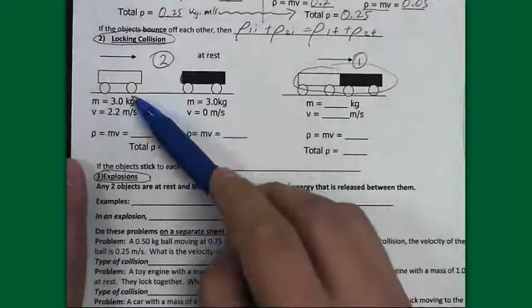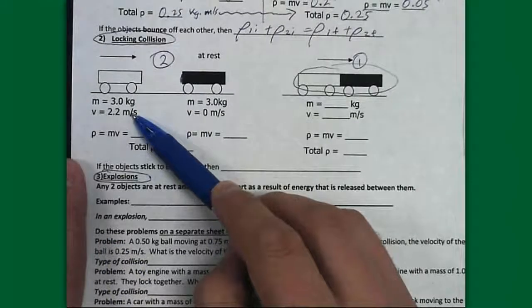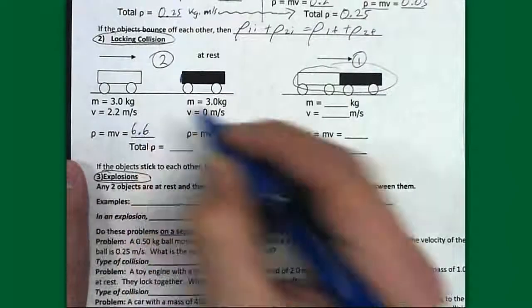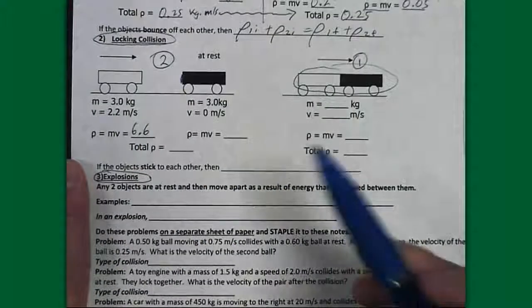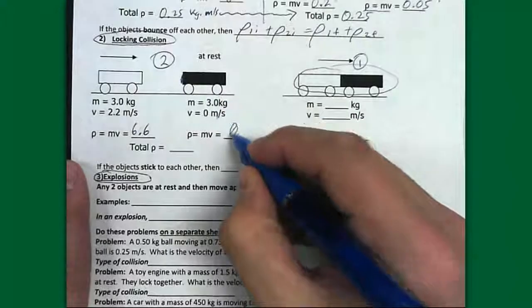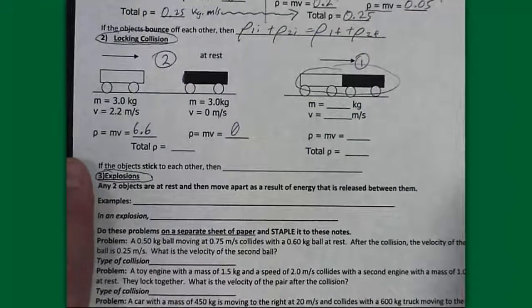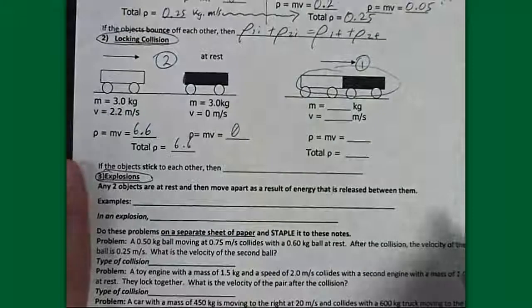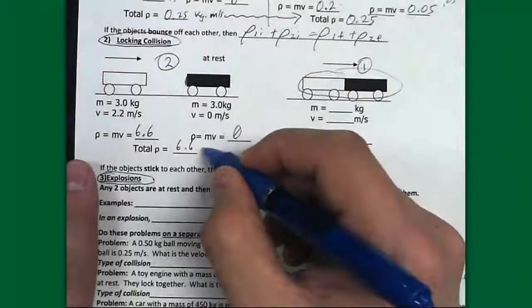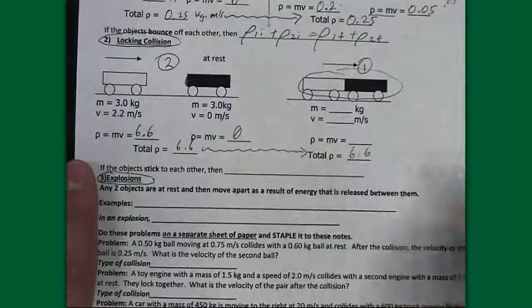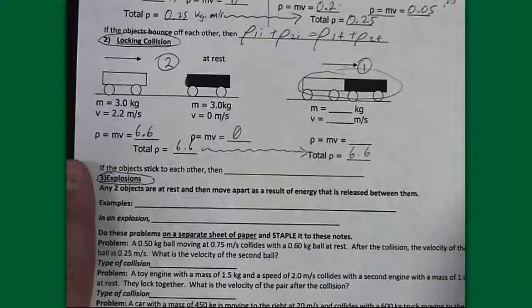Momentum. We have the mass and the velocity of the first cart, the white cart, and 3 times 2.2 gives us a momentum of 6.6. And again, since the second cart is at rest, the velocity is 0. That means it has 0 momentum. So the total momentum of the system before the collision, 6.6 plus 0, is 6.6. And once again, the law of conservation of momentum says that that can go over here to the total momentum, because the total momentum has to stay the same.